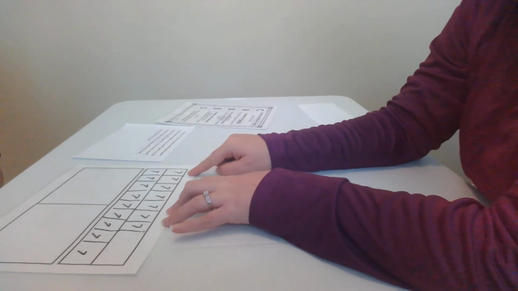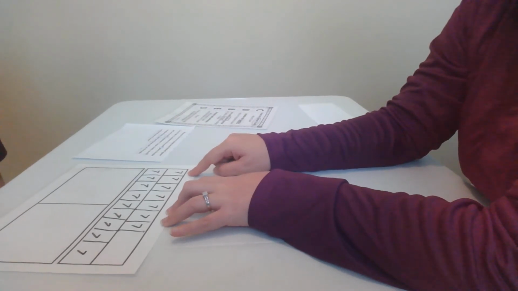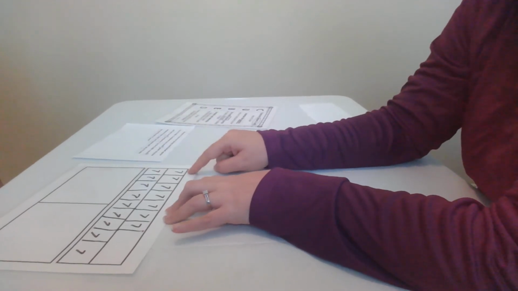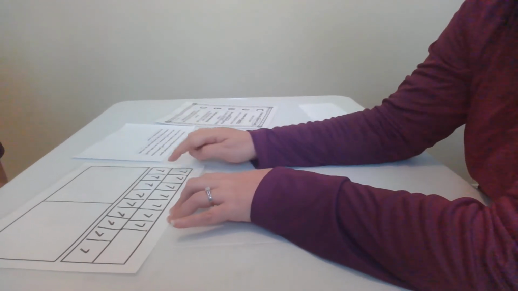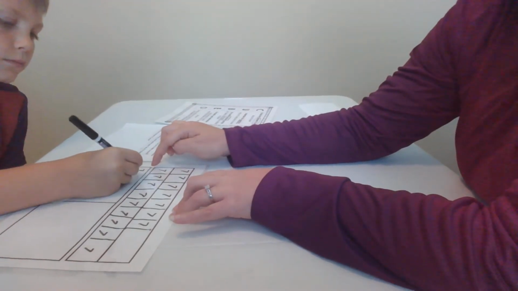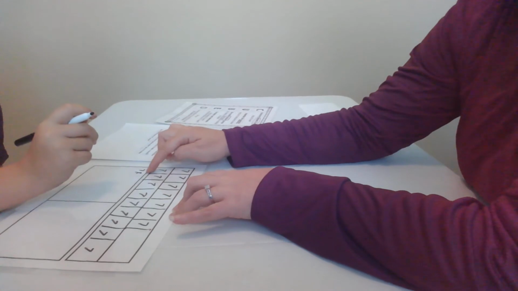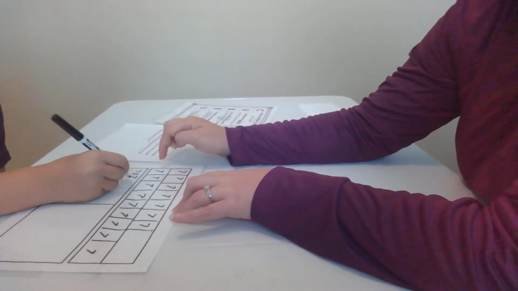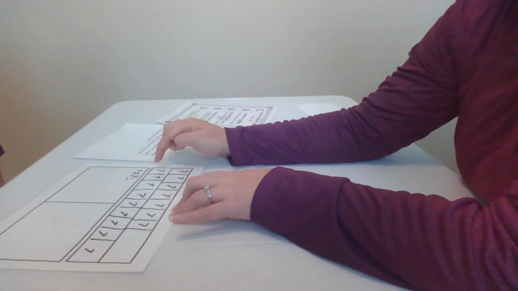So now we want to solve for Braden and Gavin and find out how many points they had in all. So we have 7 boxes of 7, so that is 7 times 7. Can you say it with me? 7 times 7. Okay, and we're going to solve for 7 times 7. Do we know what 7 times 7 is?